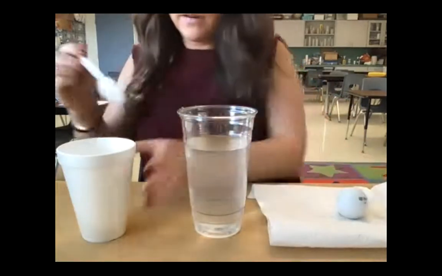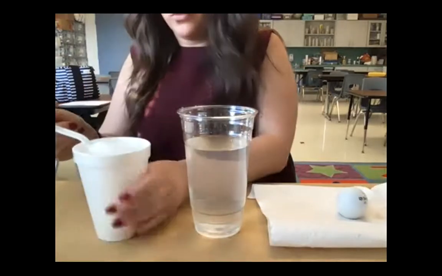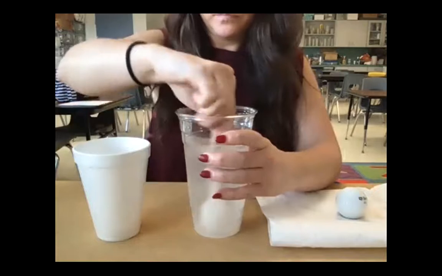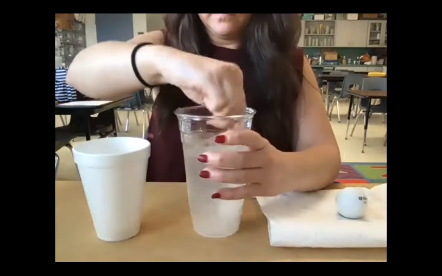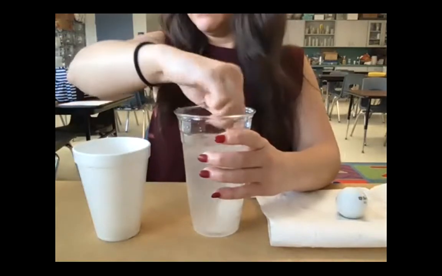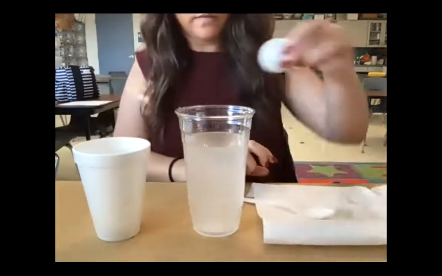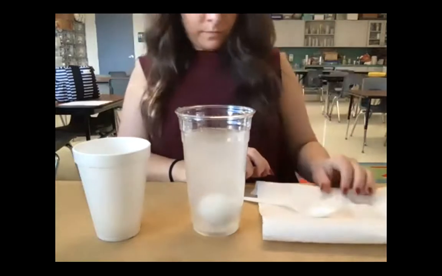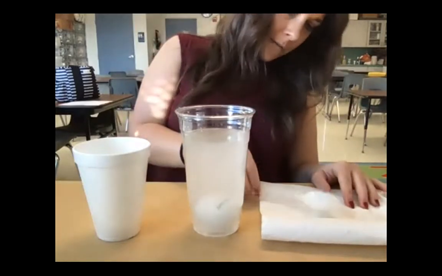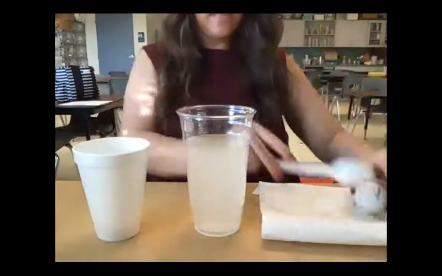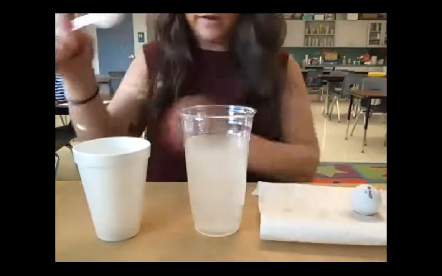All right, so here is scoop number 2. Nope, not floating yet. Sink to the bottom. Golf ball is still more dense than the water.